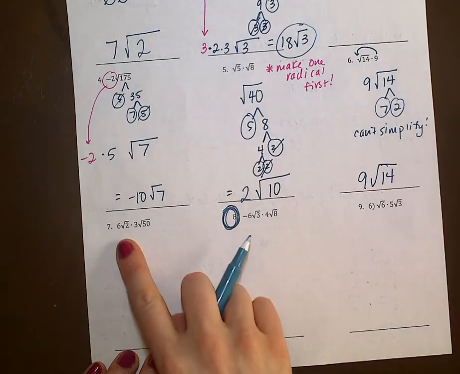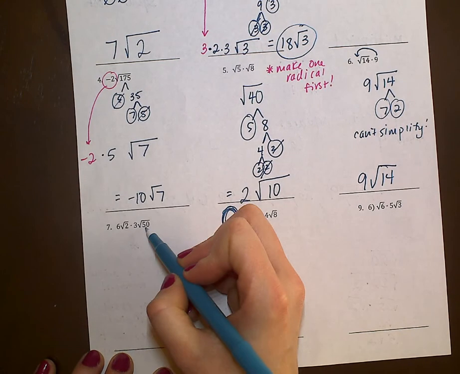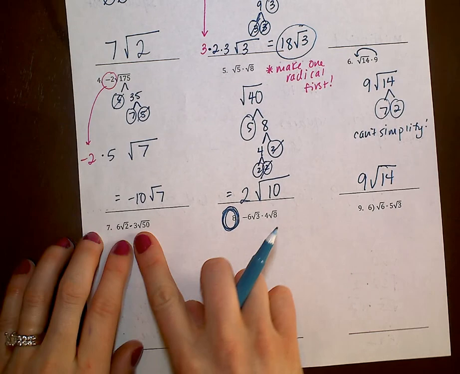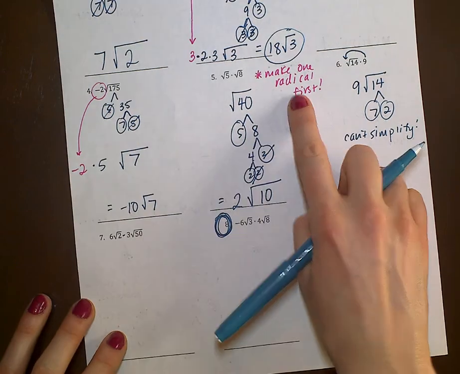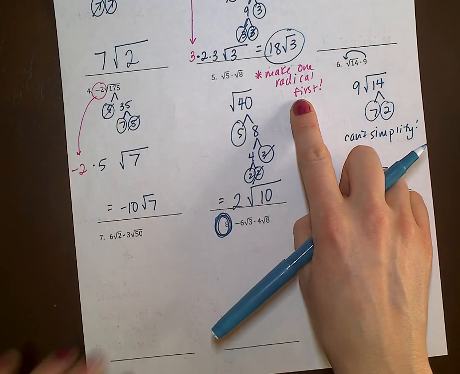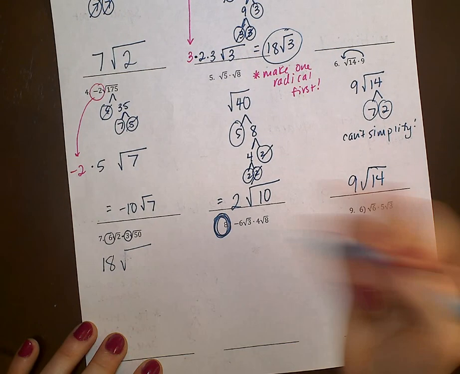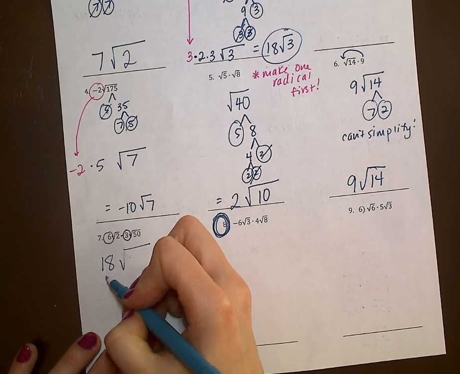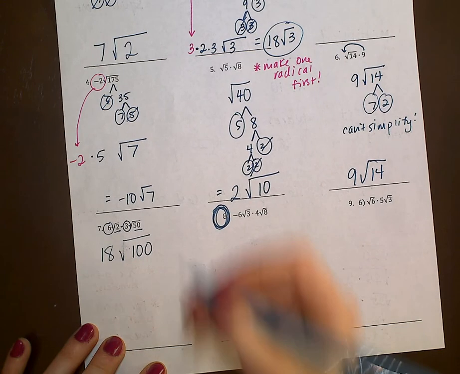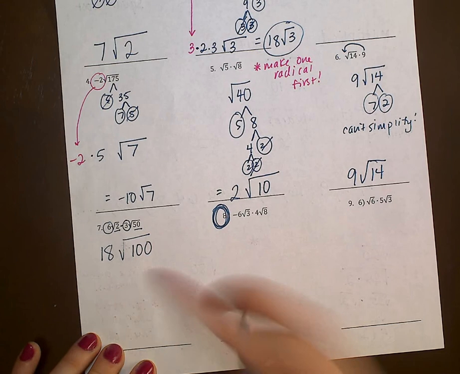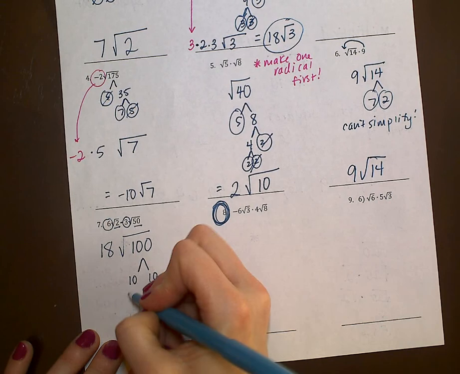Okay, so number 6 here. This is the same kind of thing as 5. I have 2 radical things that need to be multiplied, except this time you have numbers out front and numbers underneath. So here's how you're going to bring this together. And my suggestion again is to make this one radical first. You can multiply the numbers out front. So 6 times 3 is 18, and that will be your new number out front. And you can multiply the numbers underneath. So make this one radical expression first. Then see if you can factor tree this down to make it better. So I could do 10 and 10, 5 and 2.